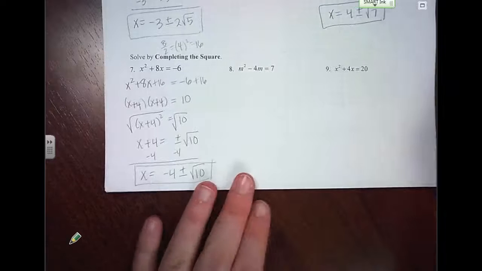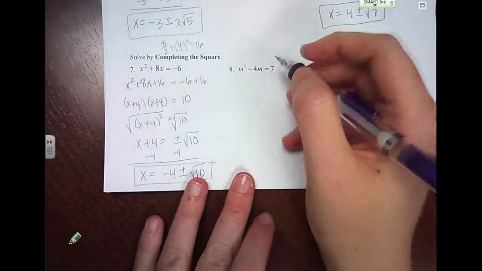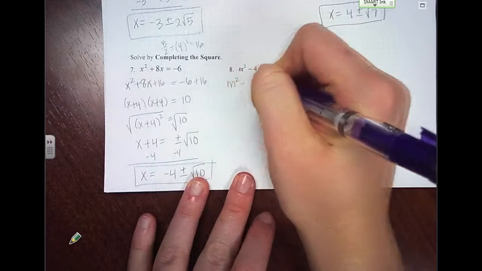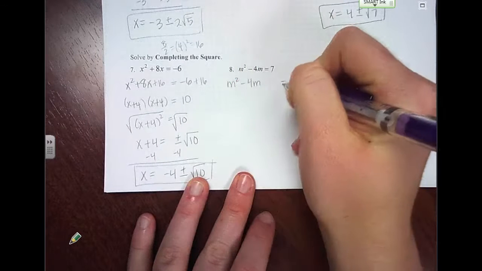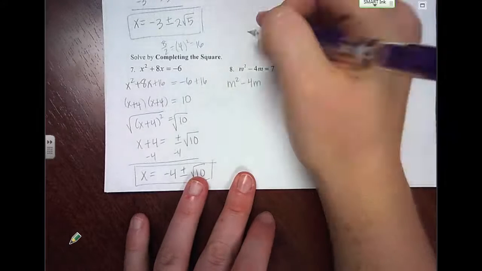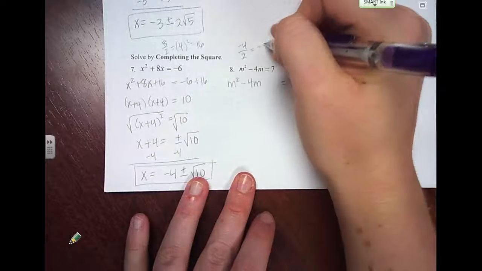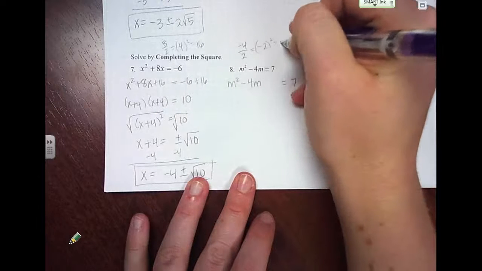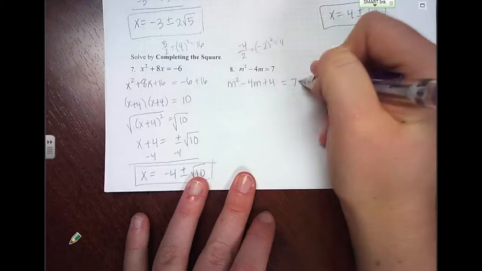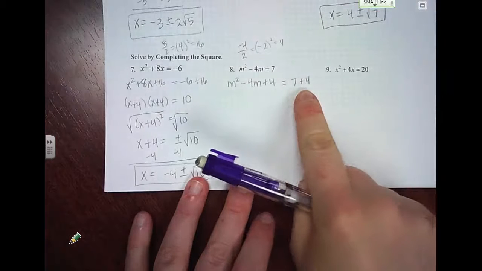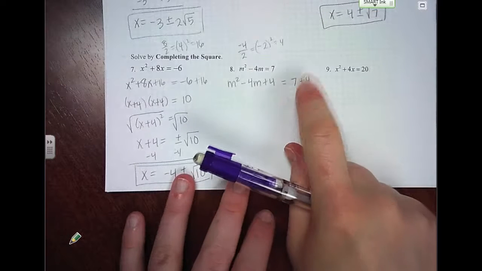Number 8, the c value again is already on the other side for us. So m squared minus 4m, leave a little space, equals 7. Take the b value, which is negative 4, divide it by 2, or split it in half, and then square it. So we're going to add 4 to both sides. Make sure that you put this on the other side. A lot of you have already been forgetting this.